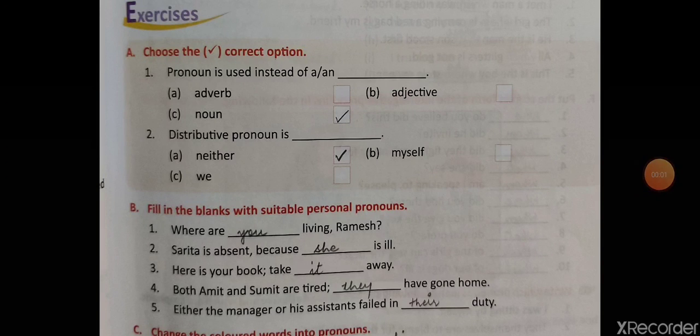With this, the explanation part of the chapter is over, and I really hope that you have understood this chapter. Let us come on to the exercise now. So the first question is, a pronoun is used instead of a or an, adverb, adjective, or noun. So pronoun is actually defined as this only, that pronouns are those words which are used in place of a noun. Next, the distributive pronoun is neither, myself, or we. So it is neither.